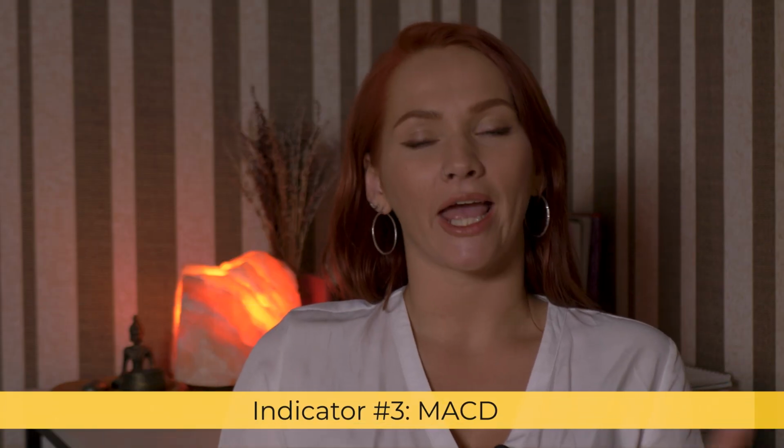Indicator number 3, MACD, Moving Average Convergence Divergence. The last indicator for today is the MACD. This tool shows the difference between 2 moving averages and helps to identify a change in trend. The MACD consists of 2 lines, a signal line and a main line.